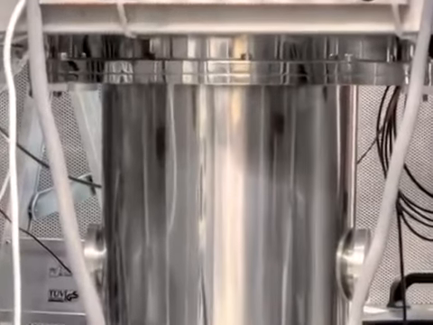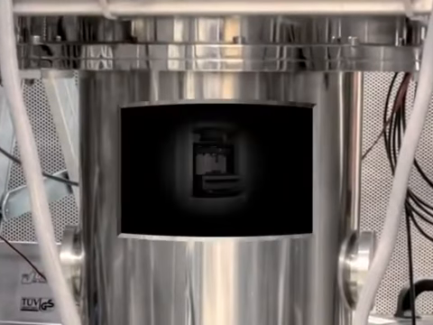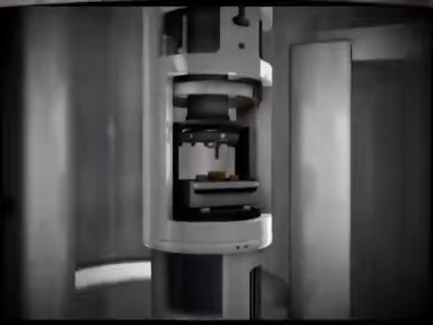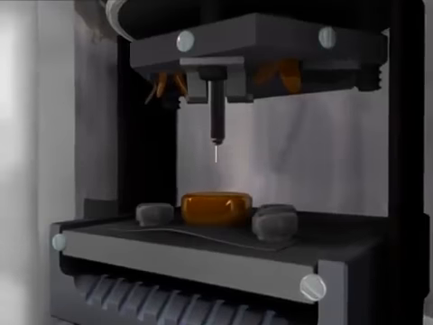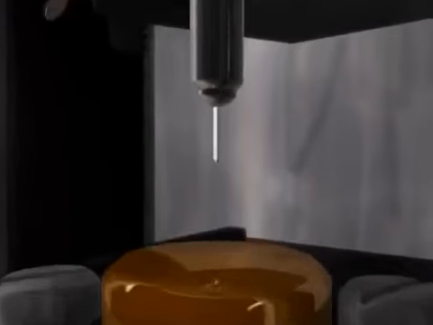This microscope achieves its unsurpassed spatial resolution by exploiting the quantum physical phenomenon of tunneling of electrons. If the tip of the microscope is positioned very close to the sample, a current of electrons flows, which depends dramatically on the distance between tip and sample.